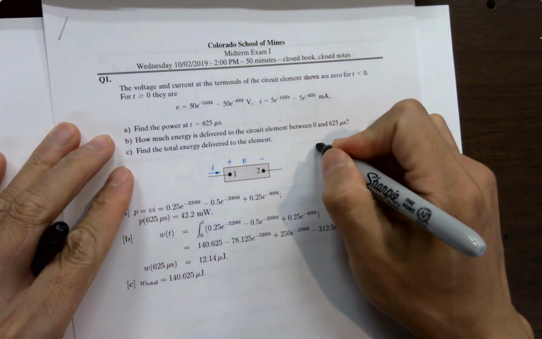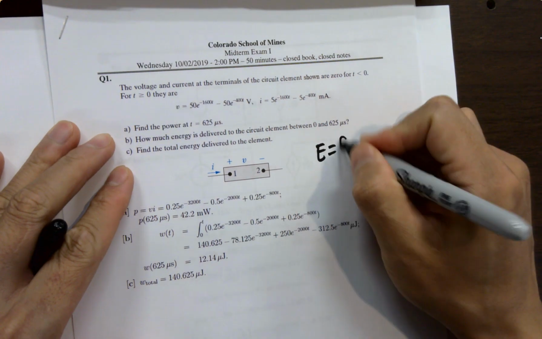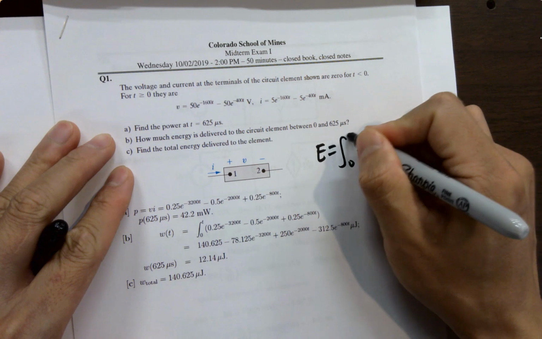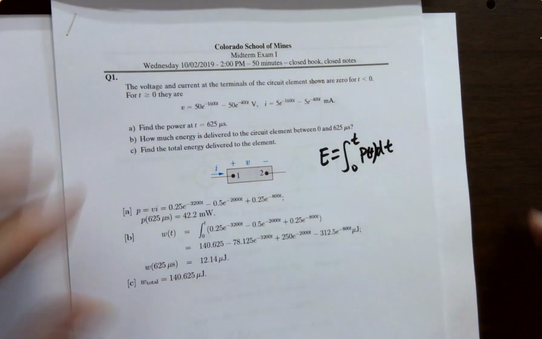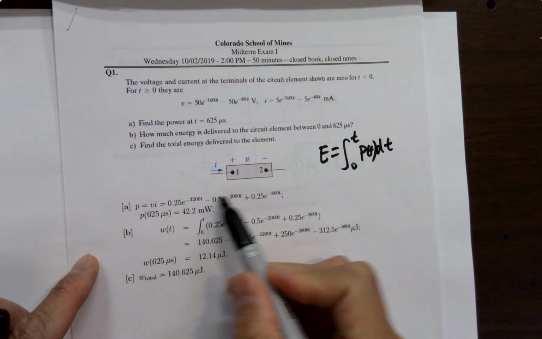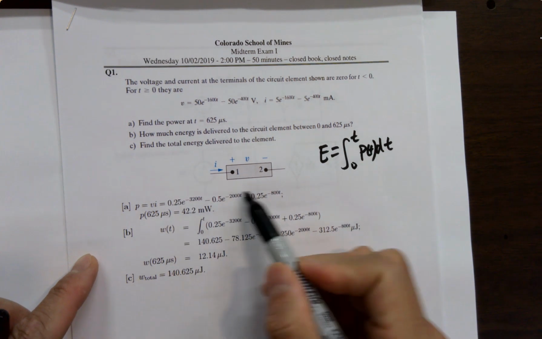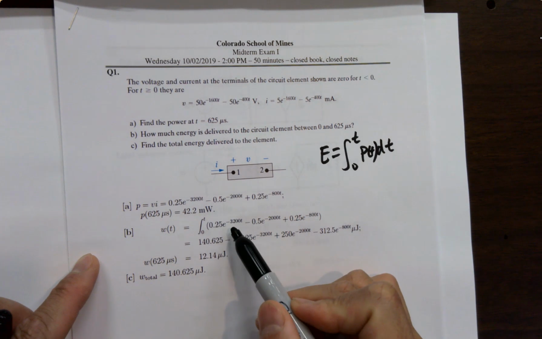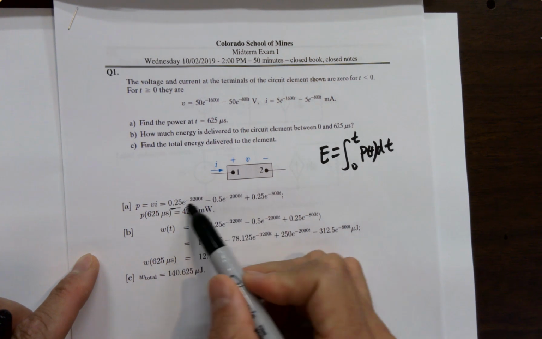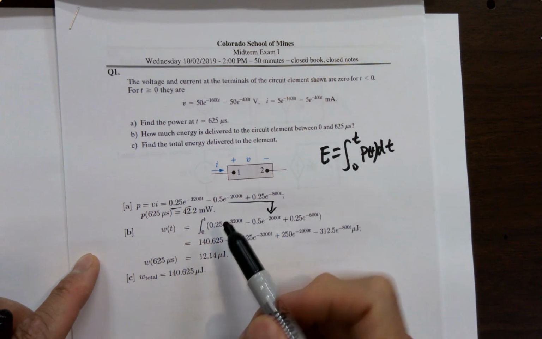Energy is the integral of power, right? So integrate this expression here, plug this in. See, it's duplicated in here. And integrate.